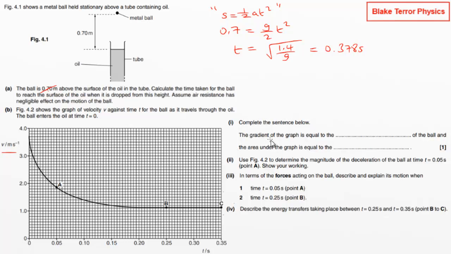Complete the sentence below. The gradient of a velocity time graph is acceleration. The area under the graph is equal to the displacement. So there you go. That's a displacement from the top of the oil. Maybe put that in, just to be clear, the top of the oil.